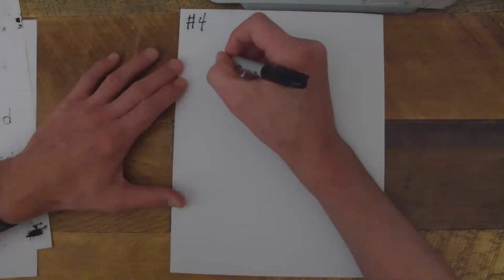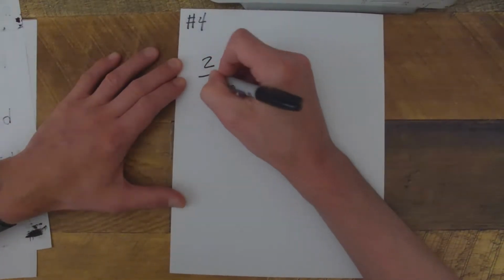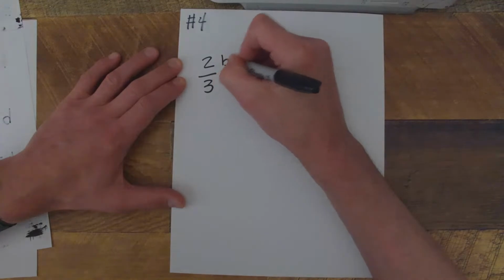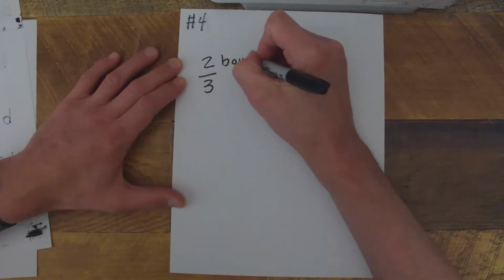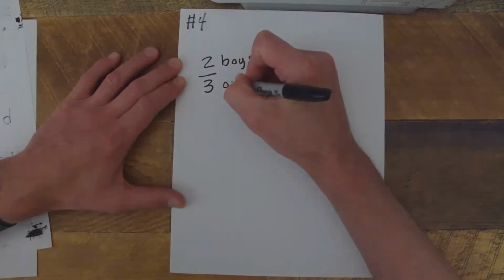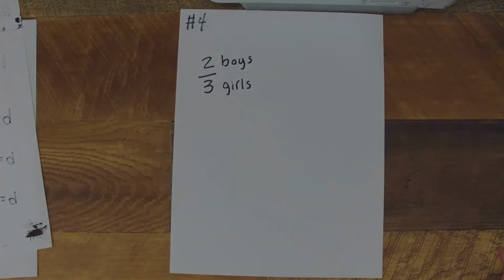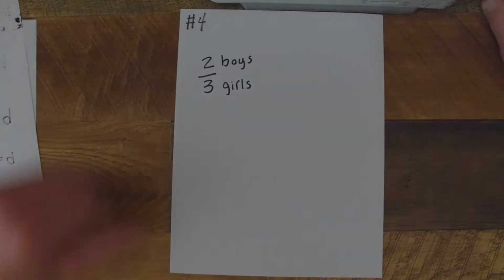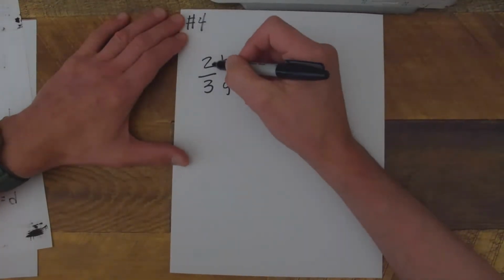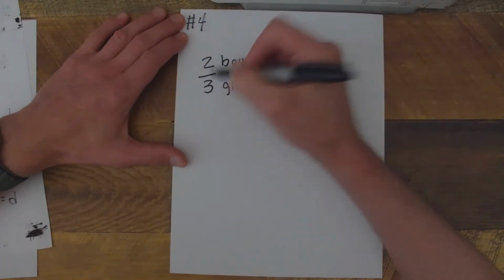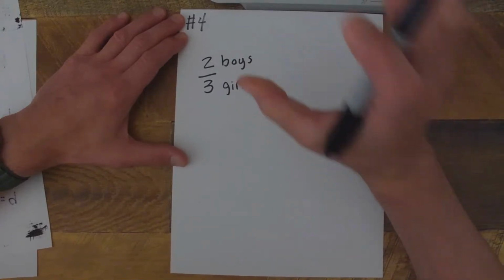What does example 4 say? The ratio of boys to girls in a school is 2 to 3. So 2 to 3 boys and girls. If there are 600 students in a school, how many boys are in the school? So I'm going to try to break this down a little bit here for you. Let's look at the numbers they gave us. The ratio is 2 to 3. Let's think about that. Let's just add them first.